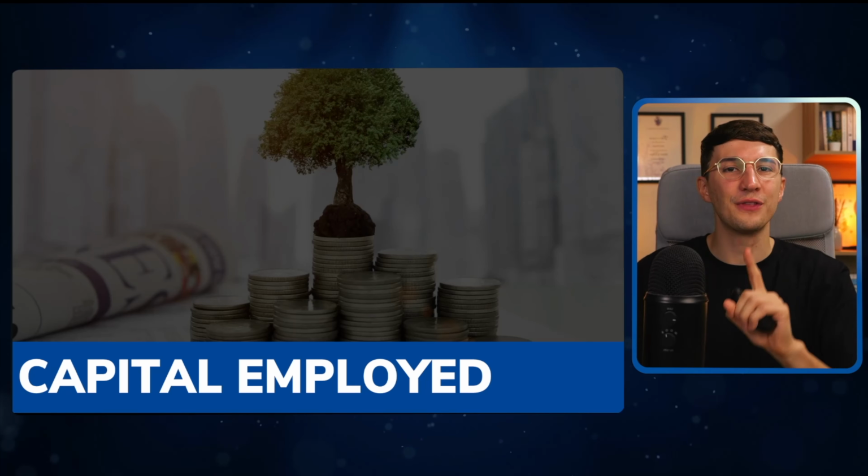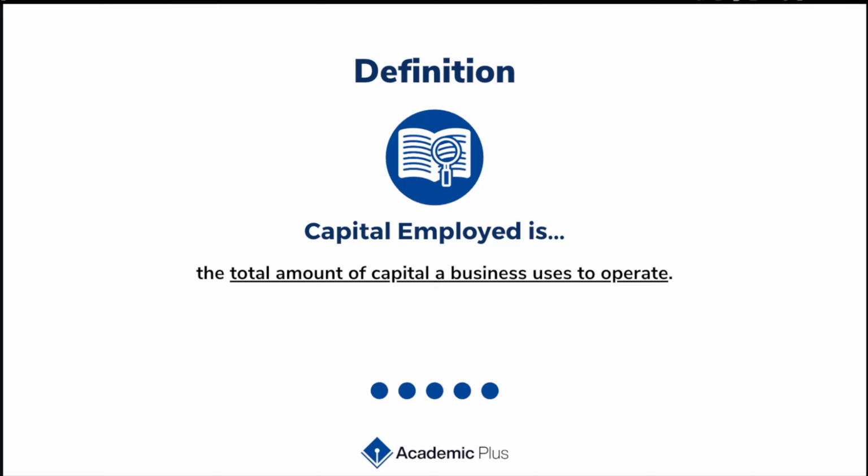So now we know what we mean by debt and what we mean by equity, it's time for us to take a look at the main thing of this video, which is capital employed. Now, what do we mean by capital employed? Well, capital employed is the total amount of capital a business uses to operate. In this sense, capital means the financial resources or assets that a business uses to fund its operations and grow the company.